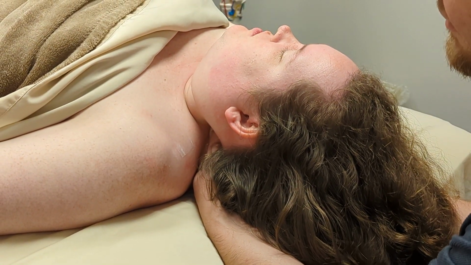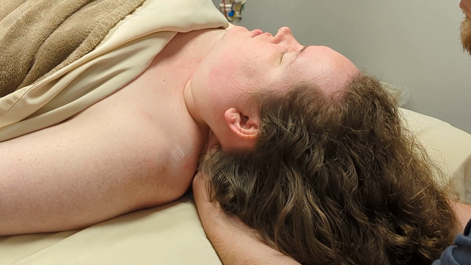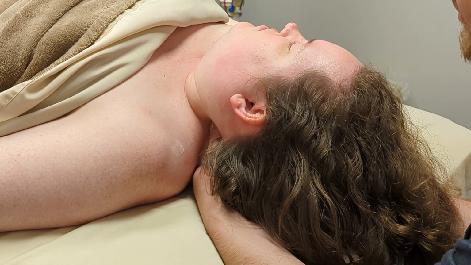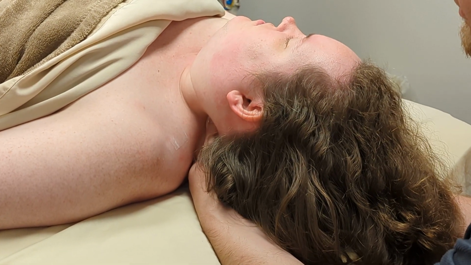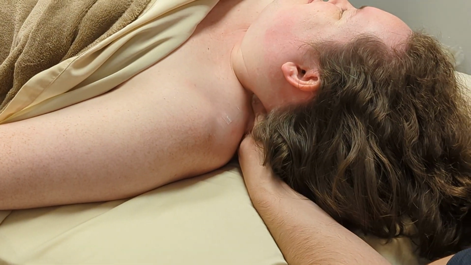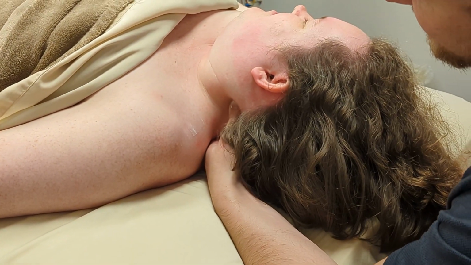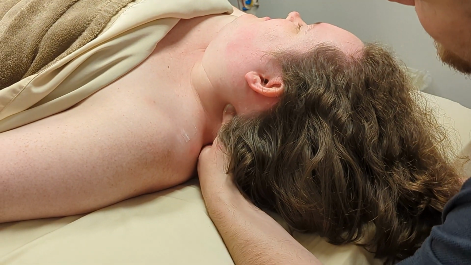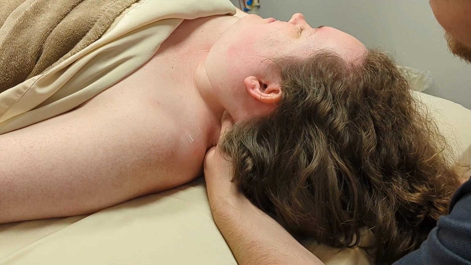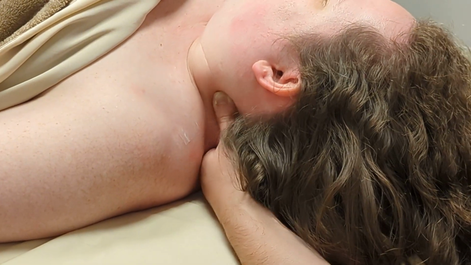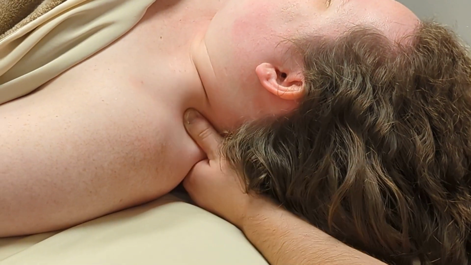If it's real tender like that, you can have them turn their head the opposite direction to the right, Mary, and go back. Good. Kind of follow your way down each cervical spine. You'll find up top, if they get headaches, it's going to be a lot more tight. That's where we're going to need to definitely do a lot of passive releases.